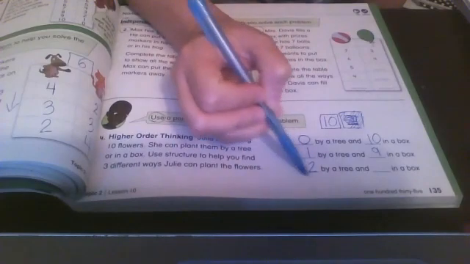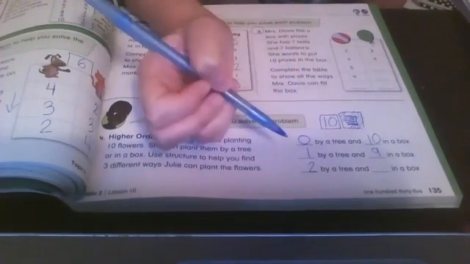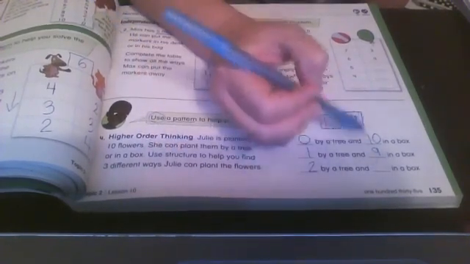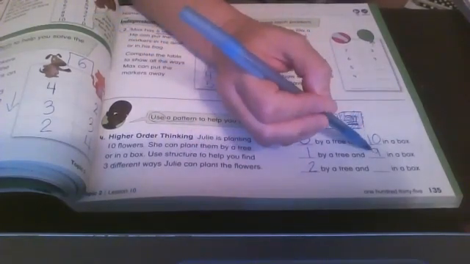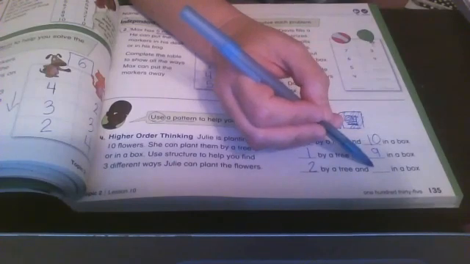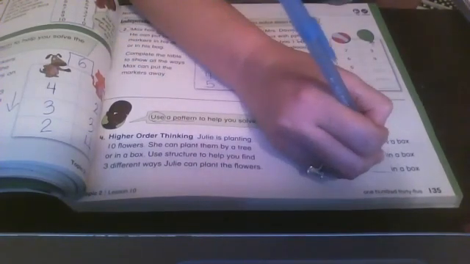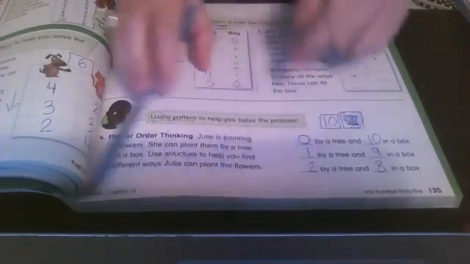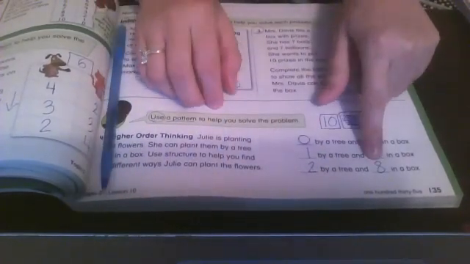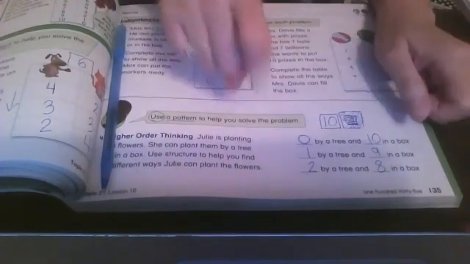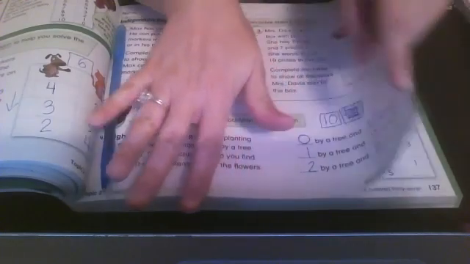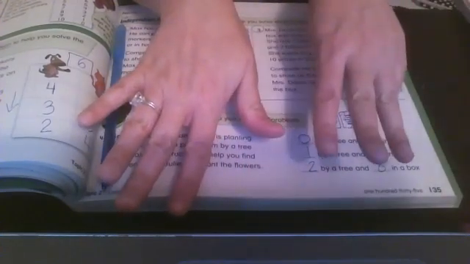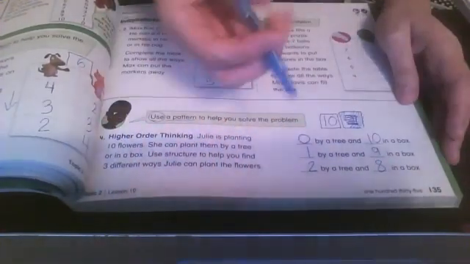So we can put 2 in our head and count on till we get to 10. Or we can also use the structure. I see I have 10, 9. I need to get smaller by 1. That would be 8, right? Let's go ahead and make sure that that is correct. We're going to put 2 in our head. We're going to count on 8 more. 2, 3, 4, 5, 6, 7, 8, 9, 10. Yep, it sure does work out.